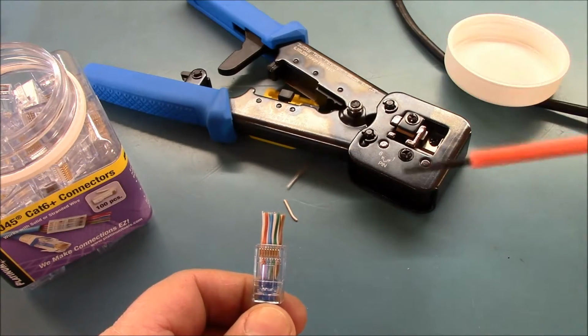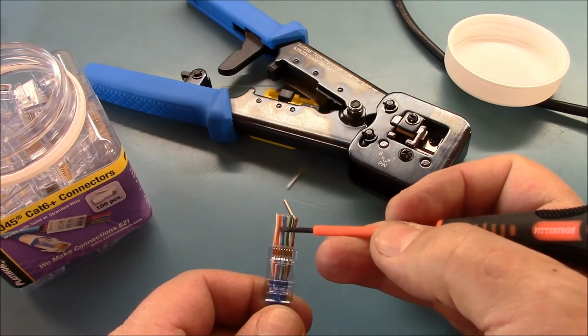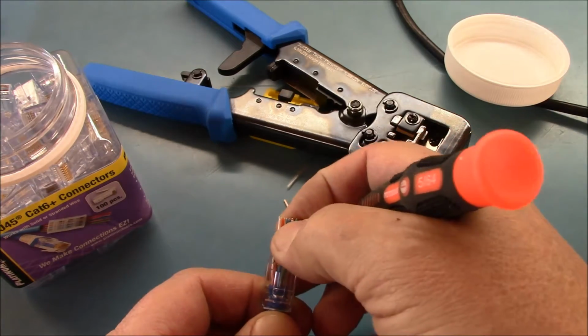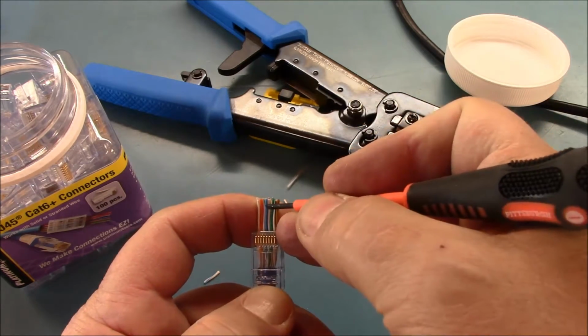And before we crimp it, we're going to check it real quick just to make sure nothing has flipped on us. So we've got white orange, orange, and then let's see if we can see this.